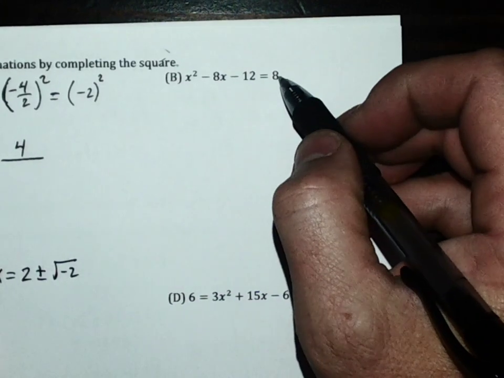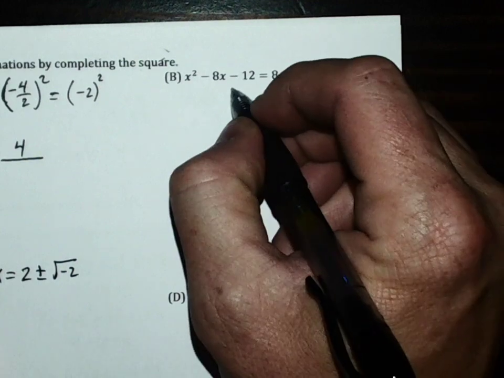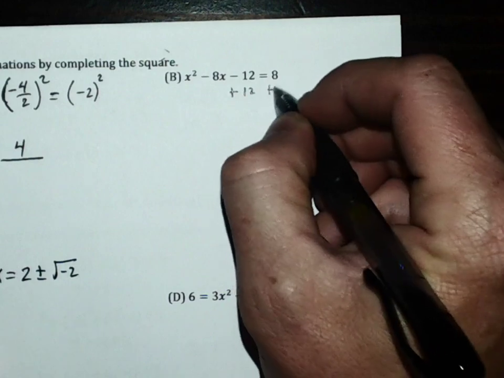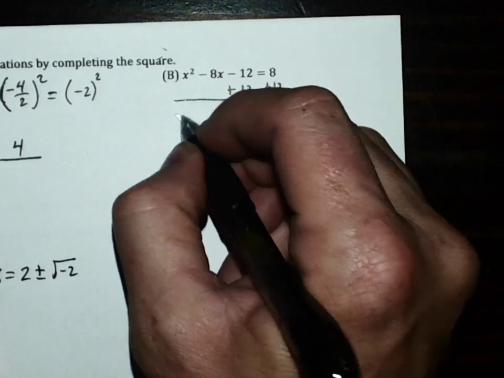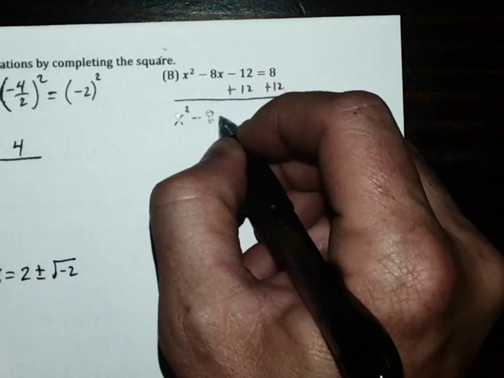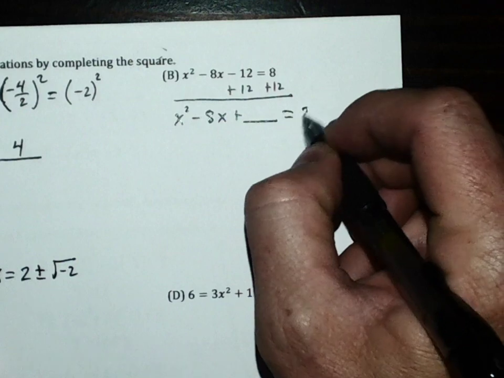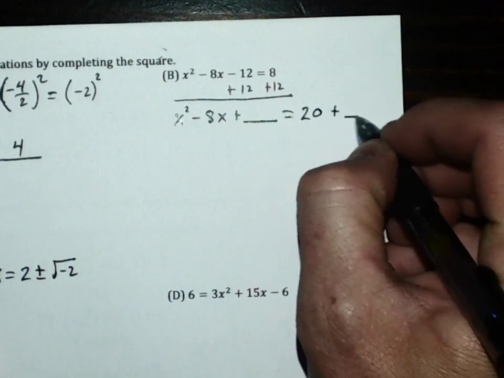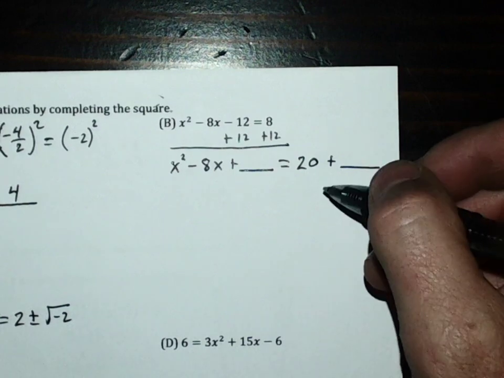This time we don't have a set equal to 0. We have a set equal to 8. That's okay. I still add 12 over, and I'm going to add that 12 to the 8, getting x squared minus 8x plus blank equals 20 plus blank. What gets placed in the blanks?